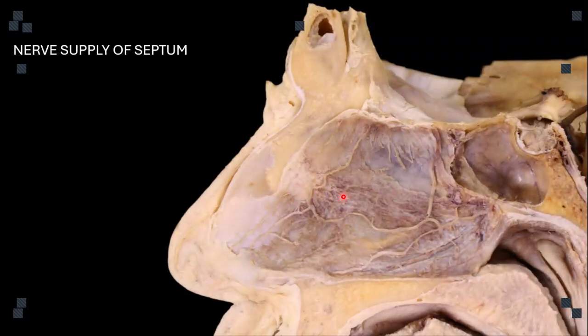Before I thank you, let us discuss now the nerve supply of the nasal septum. Sorry for that. So we have olfactory nerves which supply the upper portion of the nasal septum. But the anterosuperior part of the nasal septum is actually supplied by the anterior ethmoidal nerve, what are known as the internal nasal branches, especially the medial nasal branch, which supplies the nasal septum.